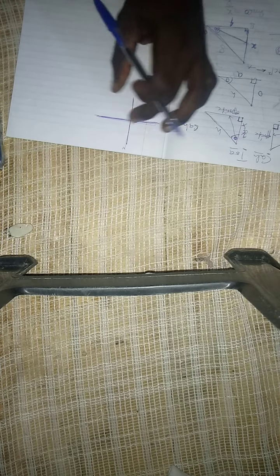If an angle falls in any of these four sub-sizes, which is here, here, and here, we have some sign that it takes.